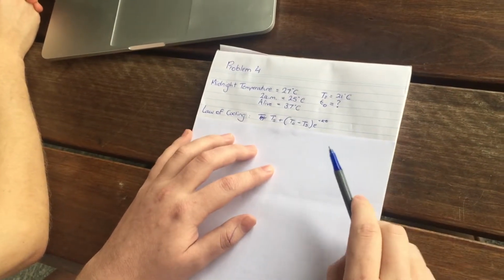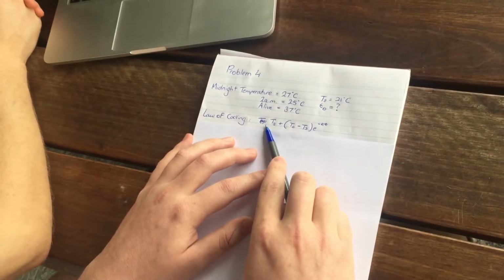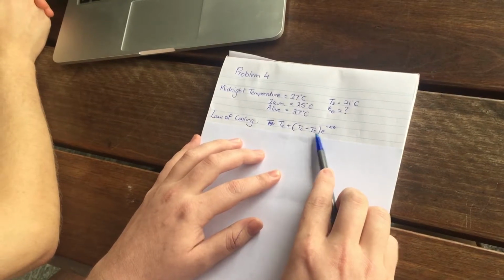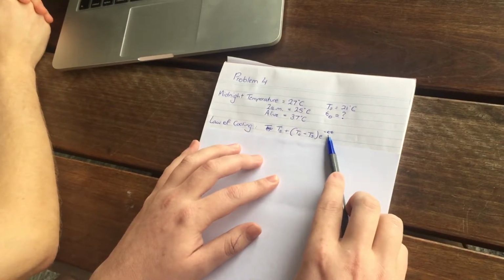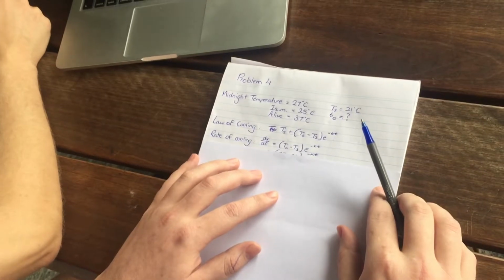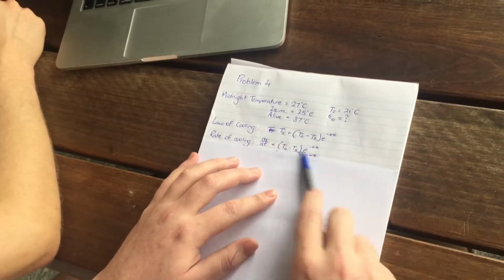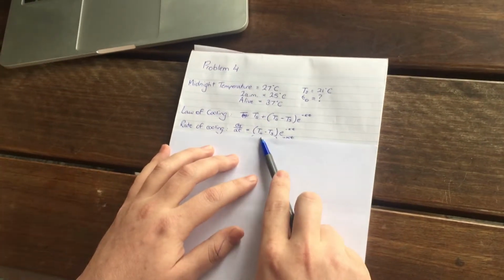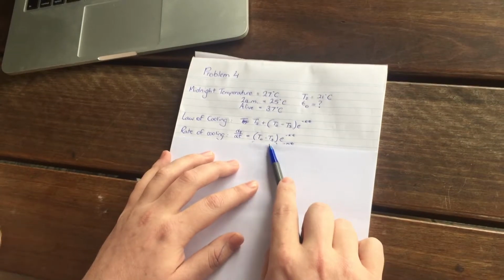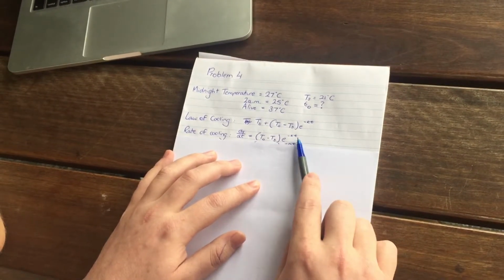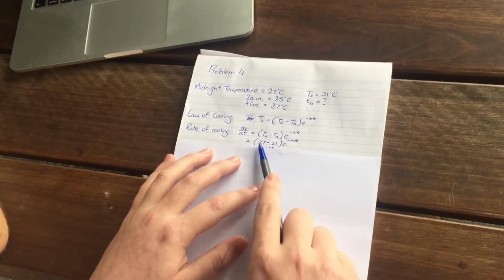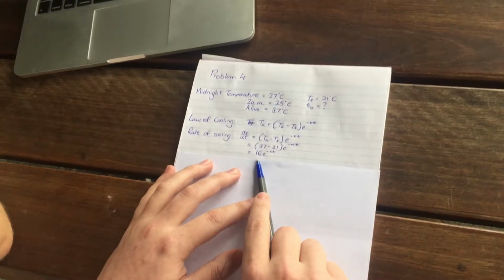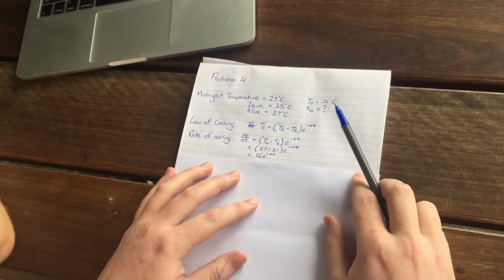Newton's law of cooling says that the temperature, as a function of time, is equal to the temperature of the surroundings plus the initial temperature minus the temperature of the surroundings, multiplied by this cooling factor, e to the negative kt. So the rate of cooling is this term here. The initial temperature is 37 degrees and the surrounding temperature is 21 degrees, so the cooling term is 16 e to the negative kt.